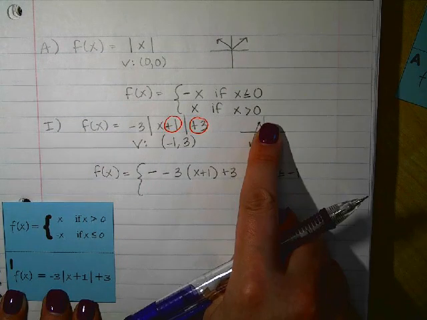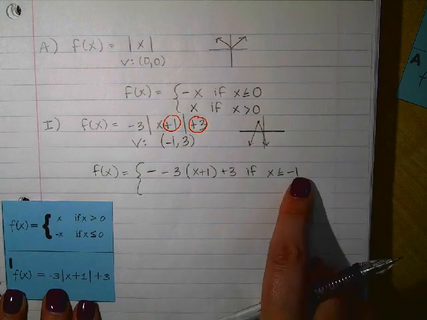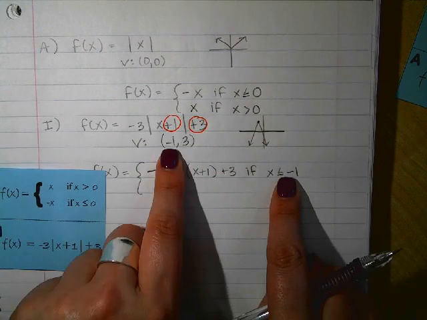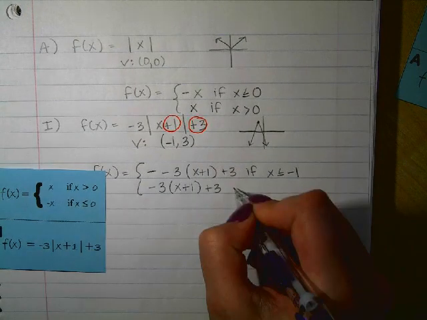Wait, how do you do that? If x is less than or equal to -1, and we got that from the vertex. That's where it switches. Okay. And then we say the positive version, which happens to just keep the negative in front of it because it was already there. If x is greater than -1.